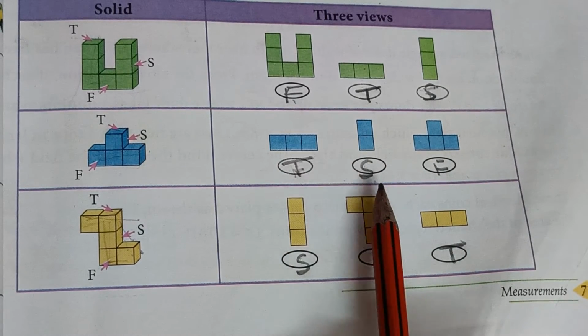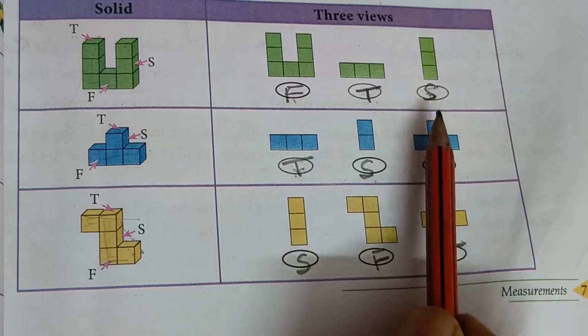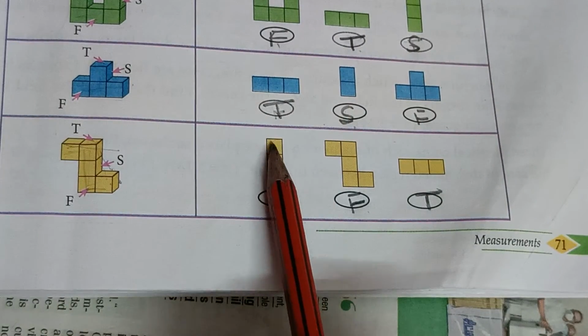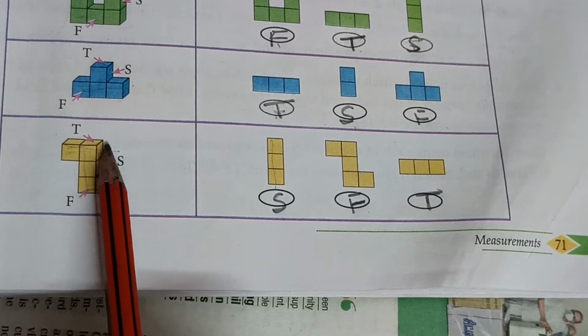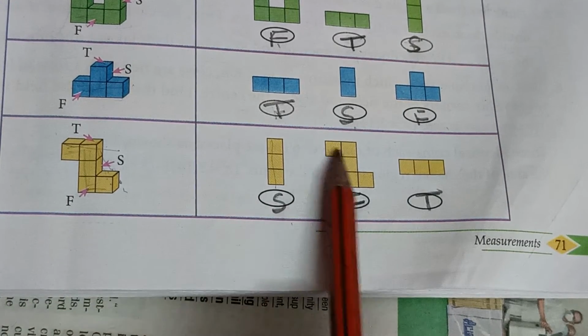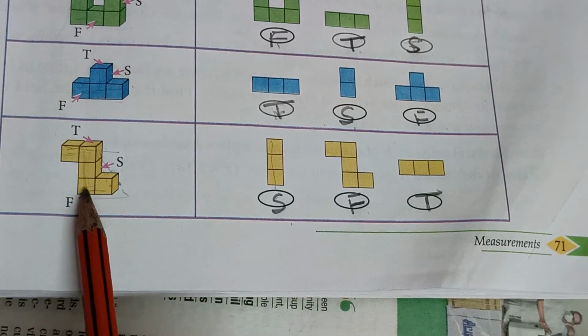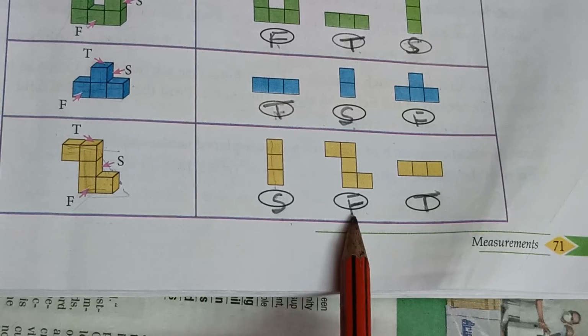This is T for top, S for side, F for front. Front, top and side. And look at this. What is this? 3 together. What can you see? 1, 2 and 3. So that is the side view. And coming like this, like a Z, 2, 3 and 2. So that is the front view, F.